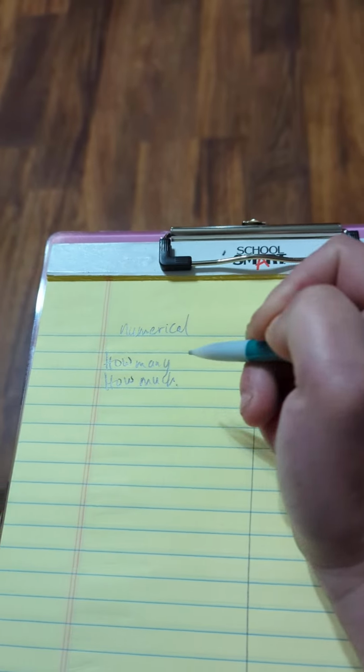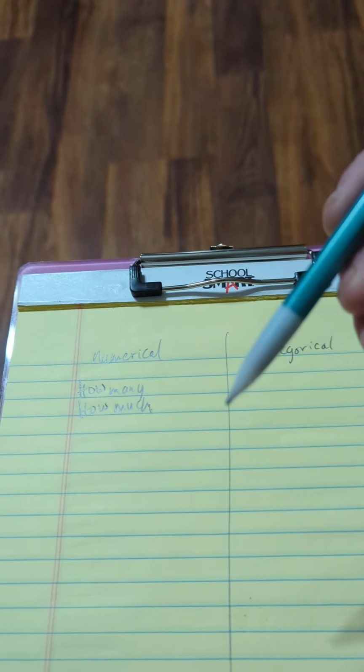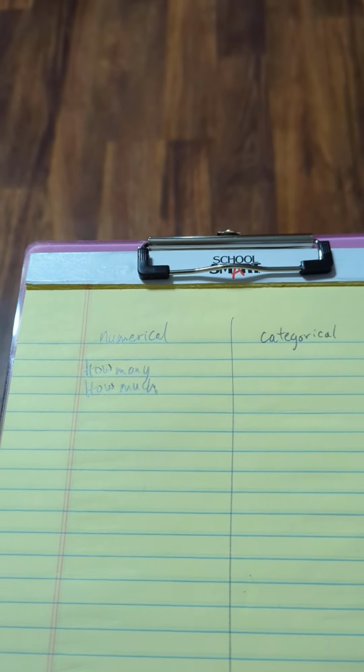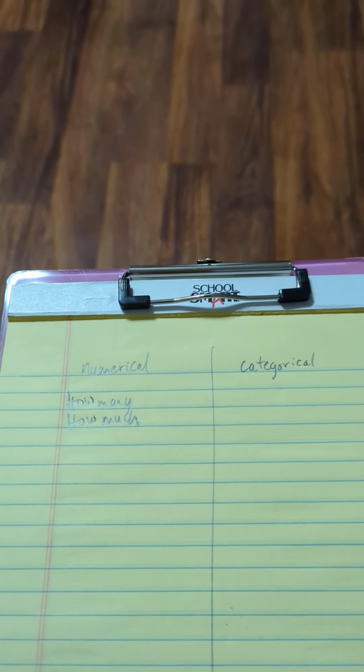And what we learned today is like, some people wanted to say, well, how much do you weigh? Or how much allowance do you get? Or whatever. That's numerical data.